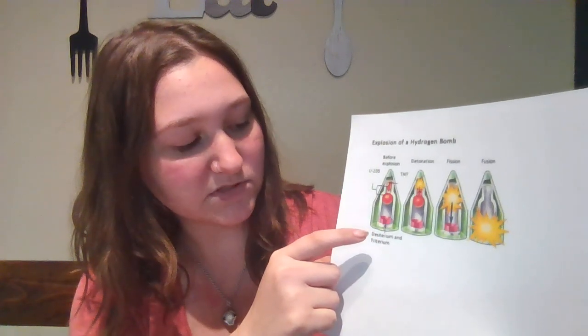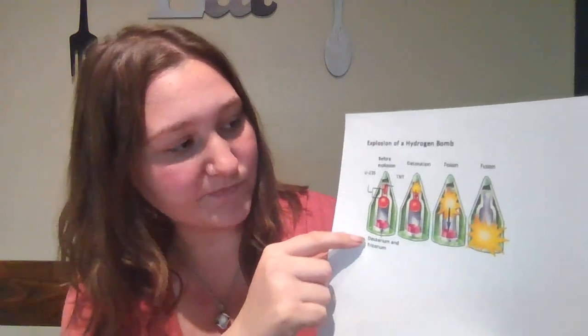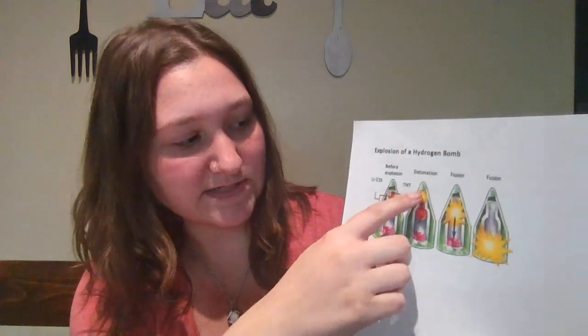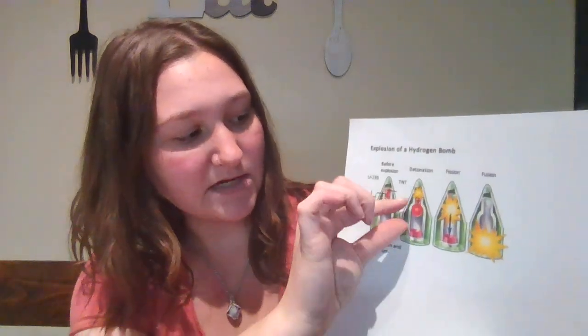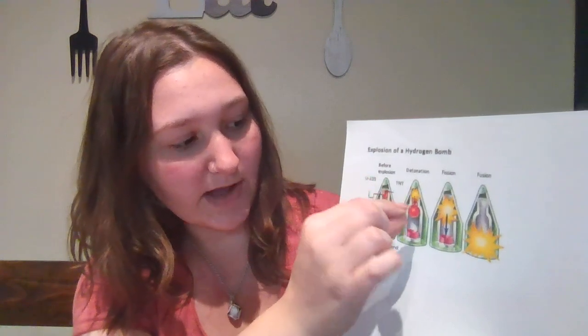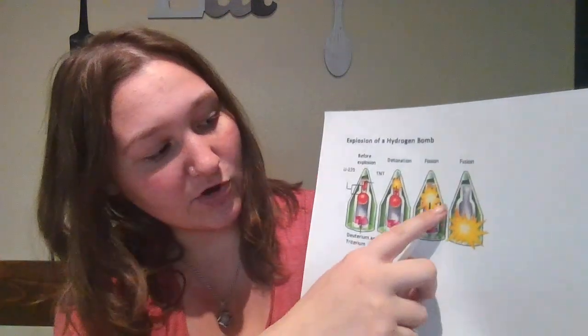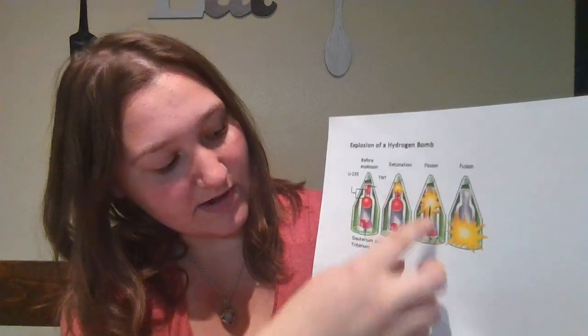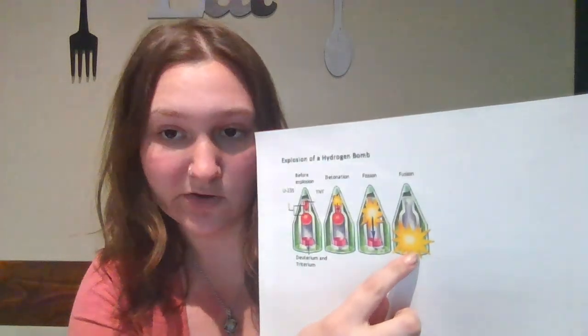and tritium, I can't pronounce it, I'm sorry. So then here the detonation first occurs, and that is where the TNT explodes, and then the uranium reacts to that. And then fission, which we already talked about, occurs here and then combines with the deuterium and tritium at the bottom, and that is where fusion occurs.